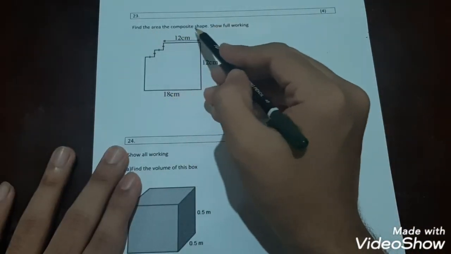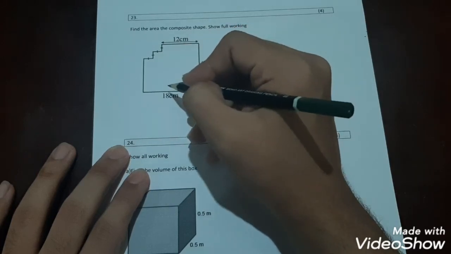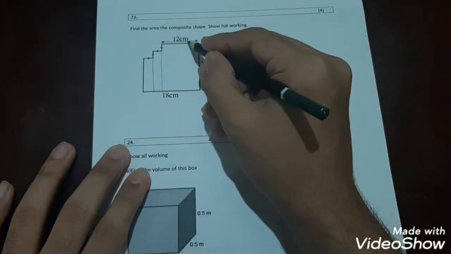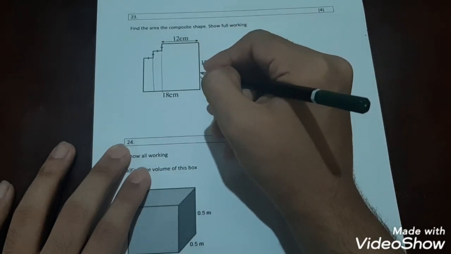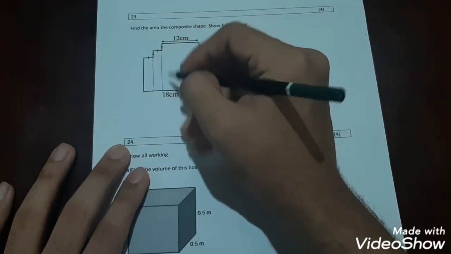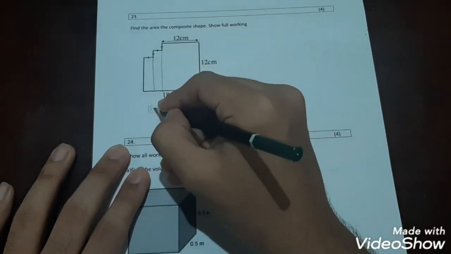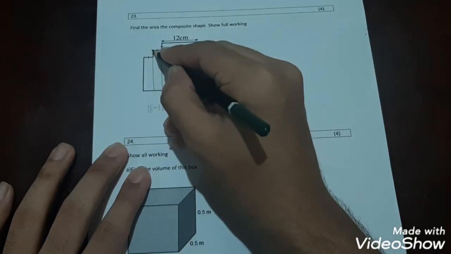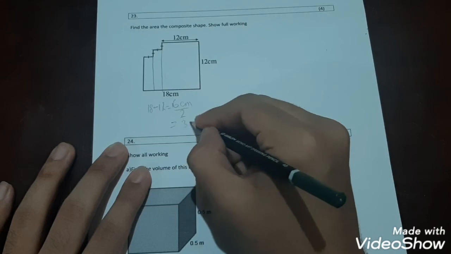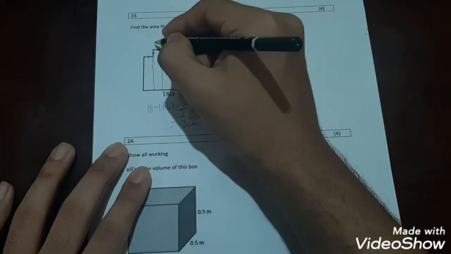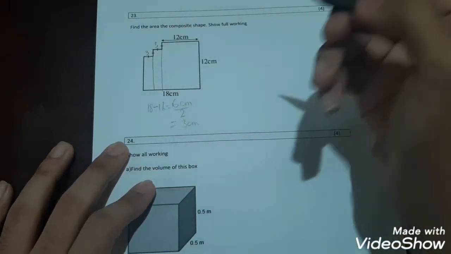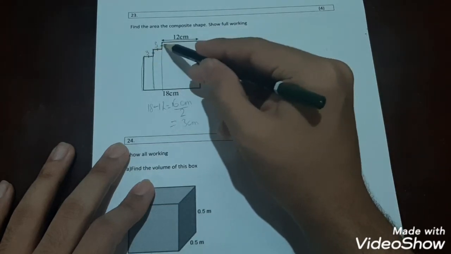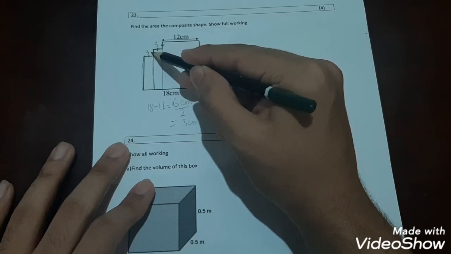Question 23 states find the area of the composite shape, show full working. So first I will break down this shape into rectangles. So one line over here and the second line over here. So this rectangle has 12 centimeter length and 12 centimeter width. Then second, here I will subtract 12 from 18, which will be 6 centimeter, and then I will divide 6 by 2 because they are two equal lengths. So divided by 2 will be 3 centimeter. So the width of this rectangle will be 3 centimeter, and for this rectangle it will also be 3 centimeter. Then I will calculate the length of this, which is 12 minus 3 because this length and this length are equal, and it is also the same for this and this.